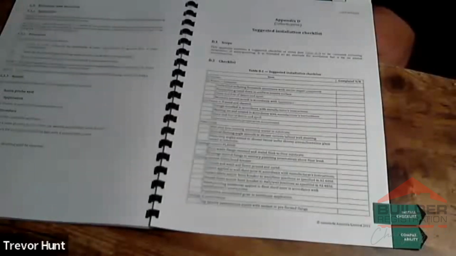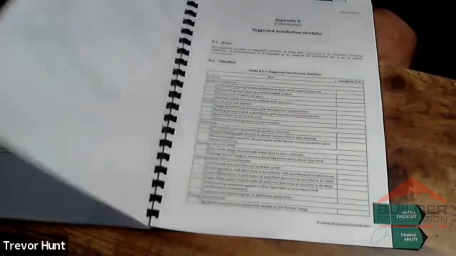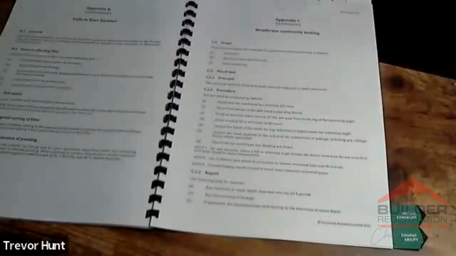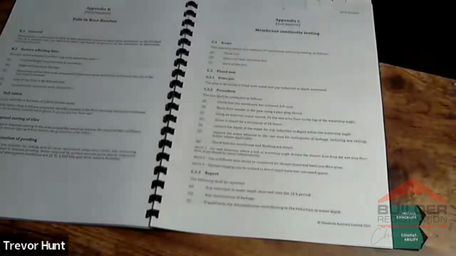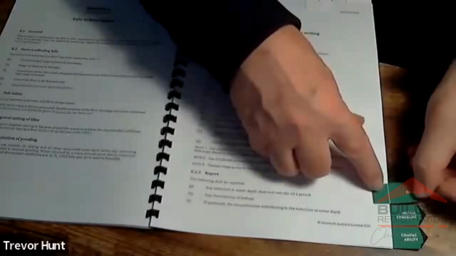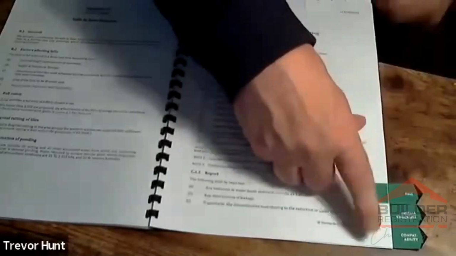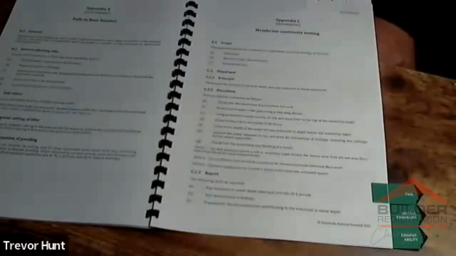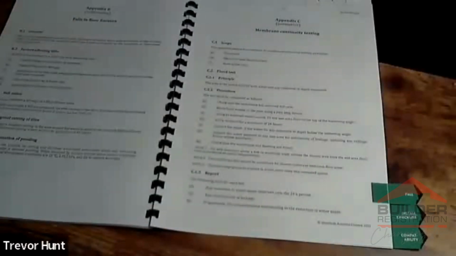After page 57, we're going to 55, and in 55, we're putting in fall. So falls in finished floors is what we're talking about here. So page 55 is fall, singular, not plural. So we've got fall on page 55.